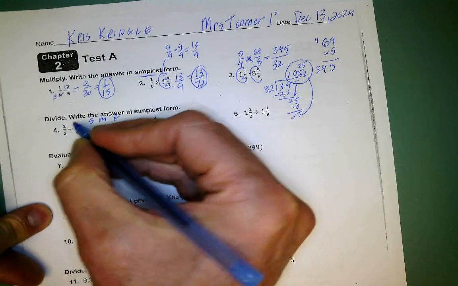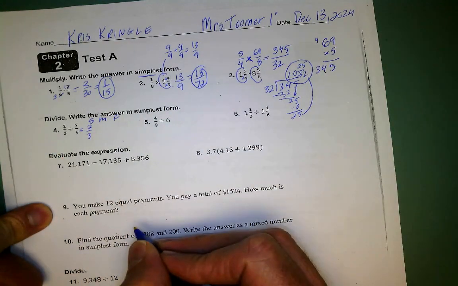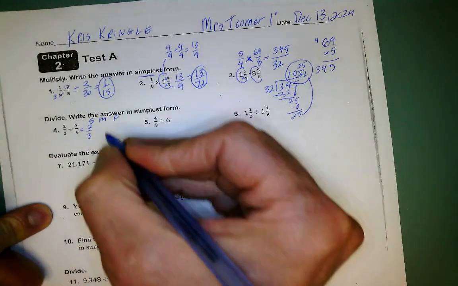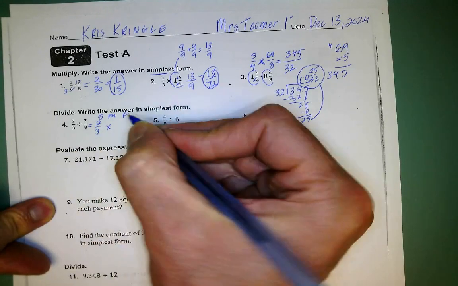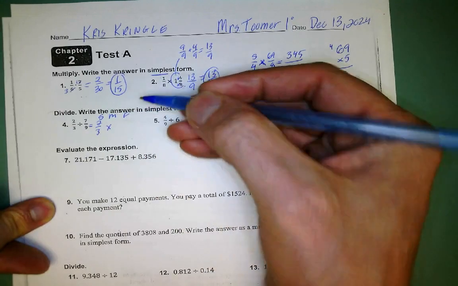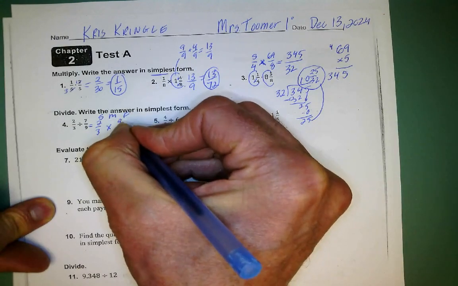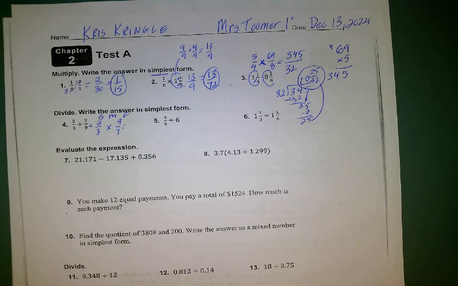Same. I leave that first number the same. 2/3 doesn't change. It's easier if you leave it the same, right? And remember, we want to make this easy, so that M is going to stand for multiply. But I'm not going to multiply by 7 over 9. I'm going to flip it to 9 over 7. Remember what that flip means? That's called the reciprocal. Okay?